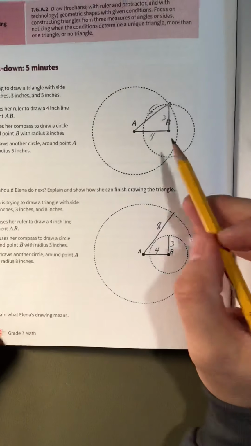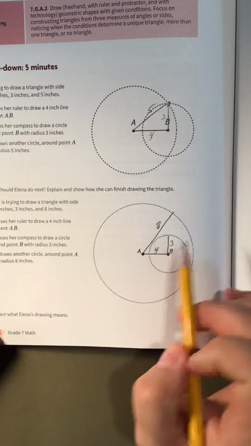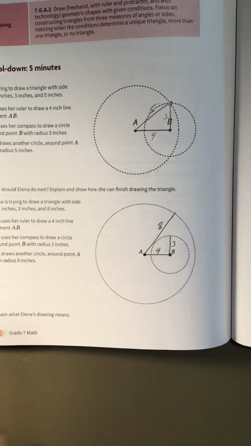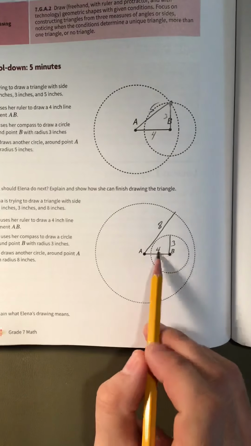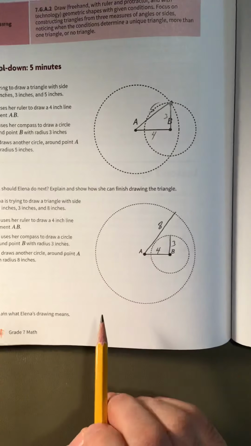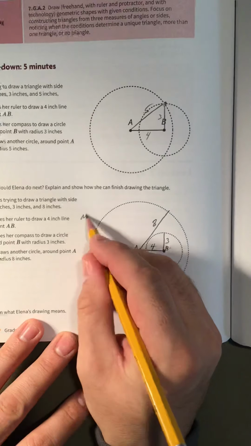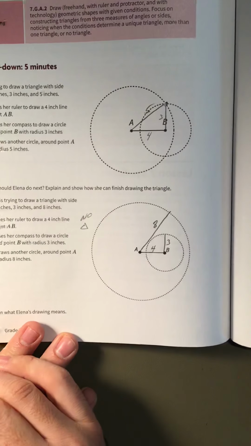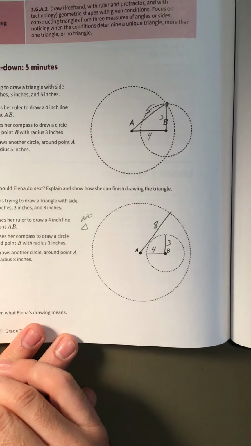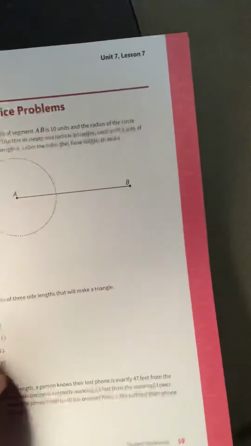Okay, notice on this one we had a nice intersection point. This one the circles don't meet. Why is that? Because you cannot make a triangle. 3 plus 4 is 7. Is 8, the longest side, less than 7? It is not, so there is no triangle there that you can draw. Okay, it is not possible. Again, just that one formula from the last 2 days on if I can draw a triangle.